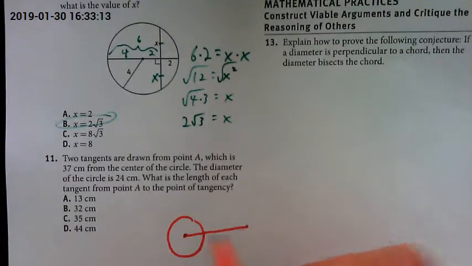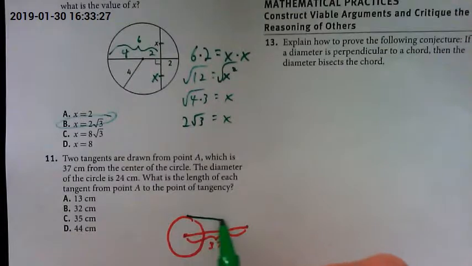So this entire length is 37. Why did you do that? You already lost. Don't even explain, just answer. No, he needs to explain. No, it says two tangents are drawn from that point, right? Yes. Oh, it's making the triangle.